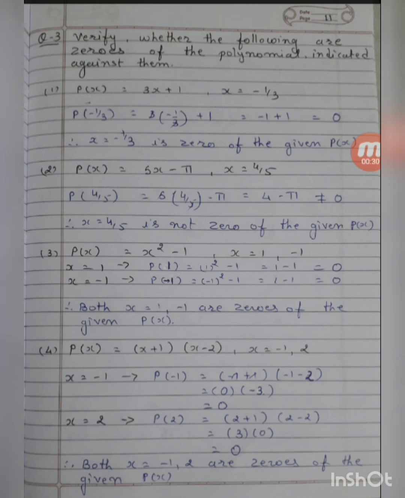Third number. P(x) is equal to x square minus 1 where x is equal to 1 and minus 1. First, x is equal to 1. So, p(1) is equal to 1 square minus 1, which is equal to 1 minus 1 is equal to 0. X is equal to minus 1. Then p(minus 1) is equal to minus 1 square minus 1, which is equal to 1 minus 1 is equal to 0. Both x is equal to 1 and minus 1 are zeros of the given p(x). Fourth one.